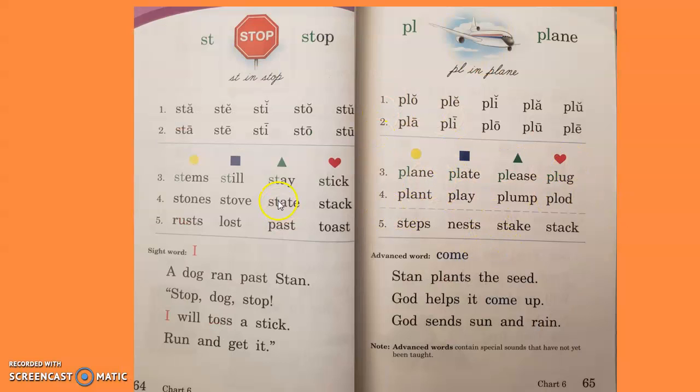Okay, so here we have the combination ST. ST normally goes at the beginning. ST normalmente viene en el inicio de una palabra, ¿ok? Y también la podemos encontrar al final. Okay, so we have, remember, half a moon is short sound, okay? And the line is long sound, okay? So we have the short sound of letter A, long sound, A, okay? Sta, ste, sti, sto, stu.